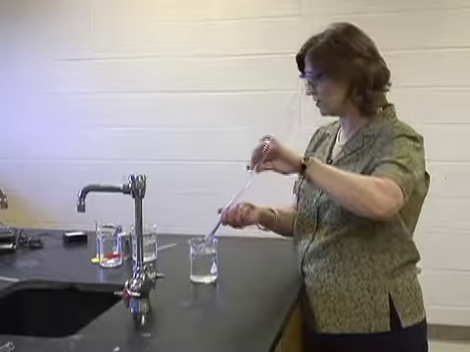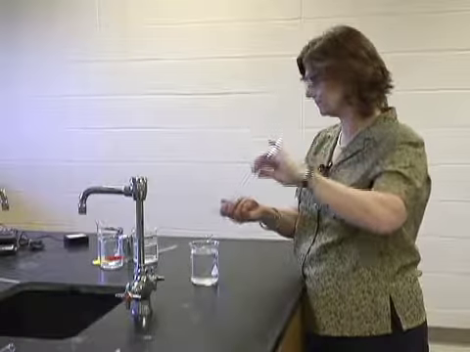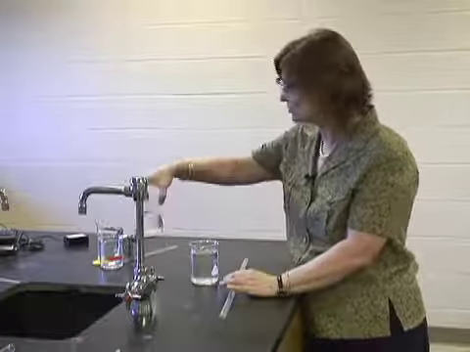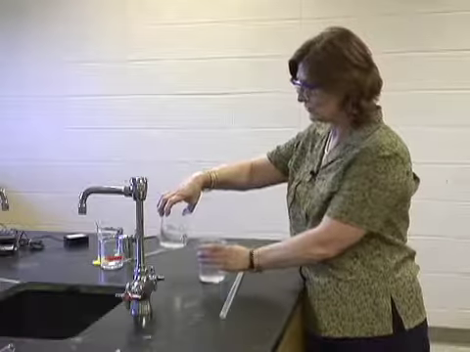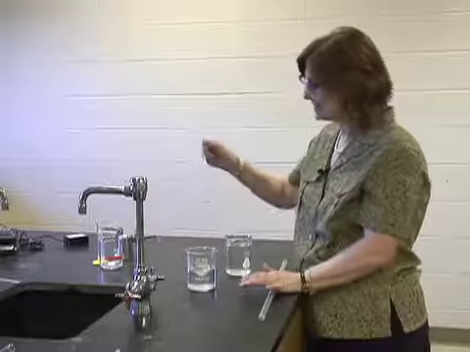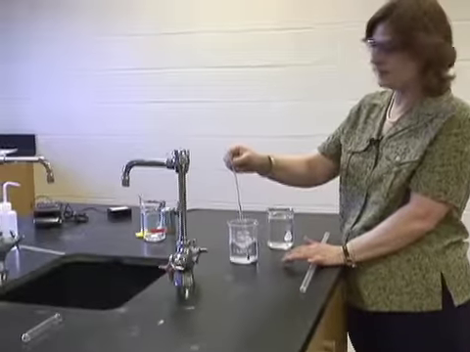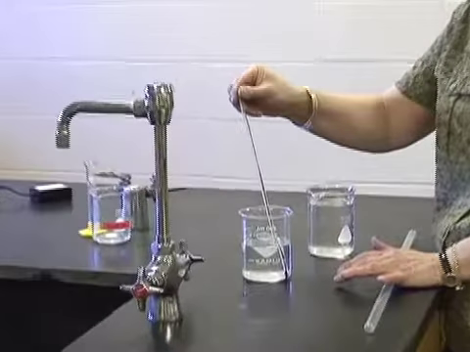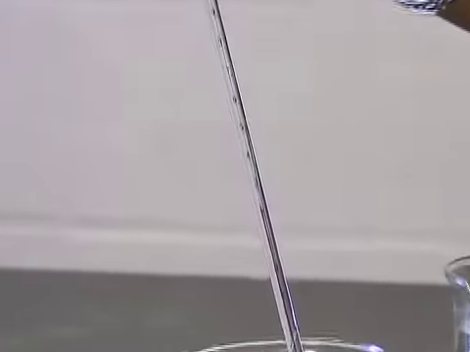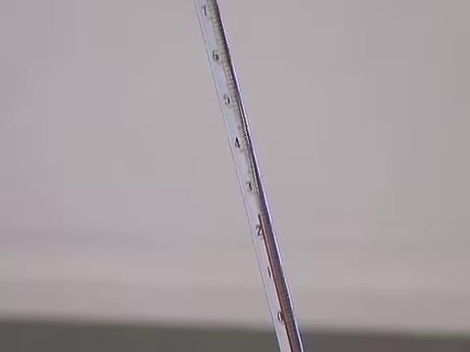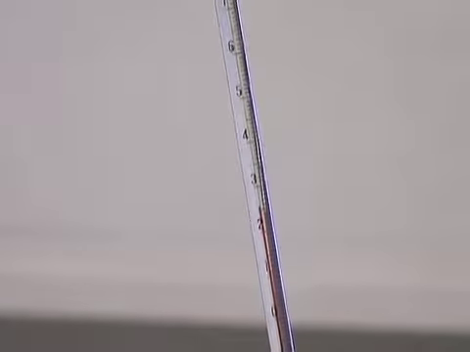And then I'm ready. I'm going to pour all this water out. I am going to take the temperature of my water that I'm going to use to collect this over water. Give it a second to get to the temperature. And it seems to be 26.0 degrees Celsius.